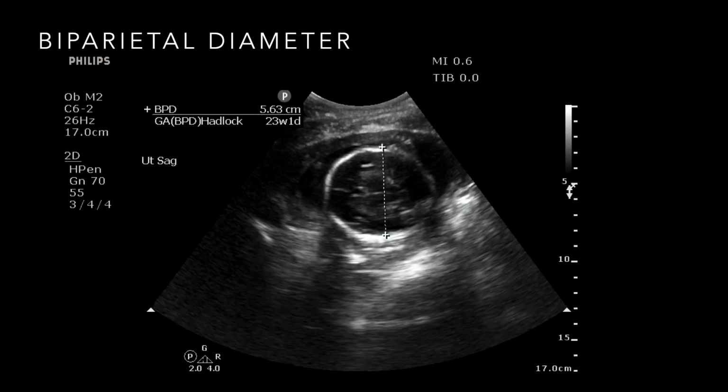Again, you can look it up in tables, but the machines have a calculator that spits out a gestational age for the pregnancy. In this example, you can see that it is approximately 5 centimeters, and it correlates with a gestational age of 22 weeks. While I don't advocate that you memorize every dimension, it's helpful to have a rough estimate of what expected dimensions would be.